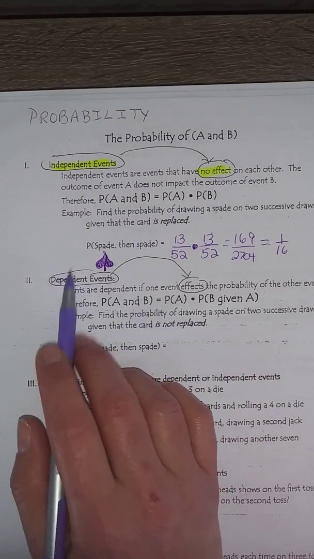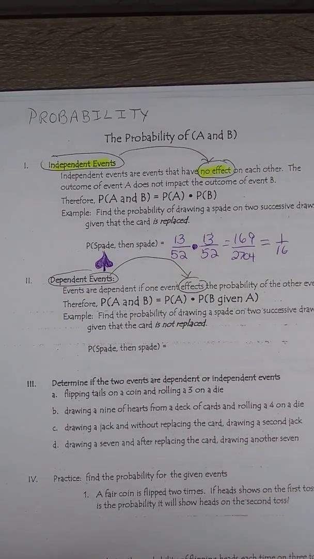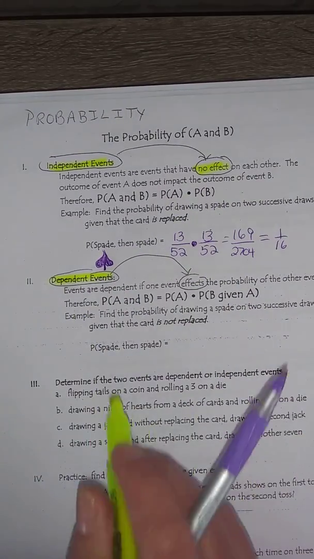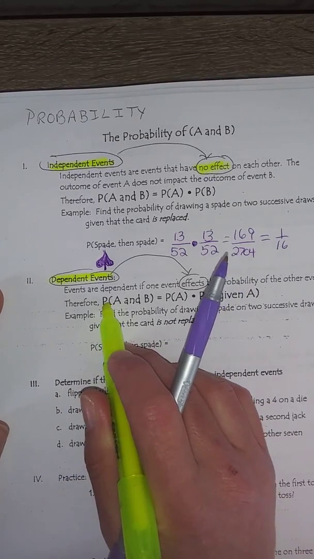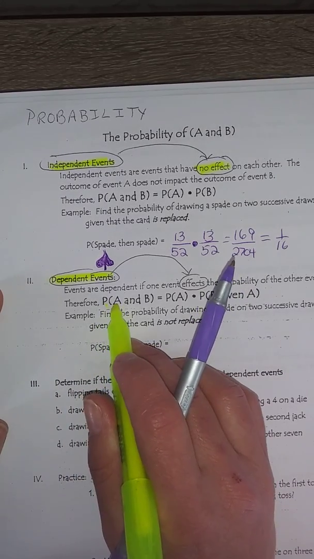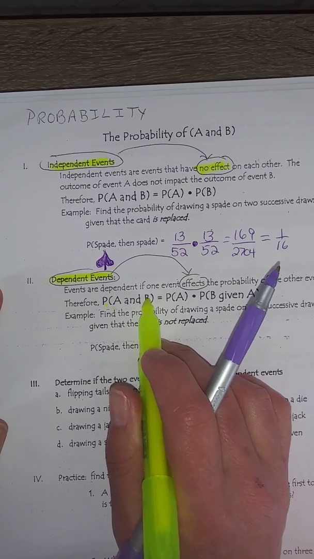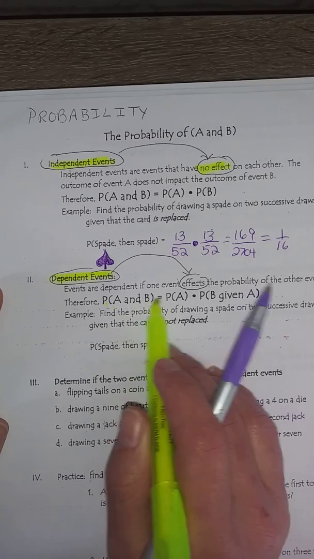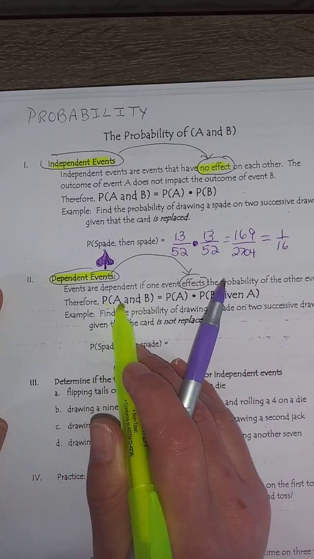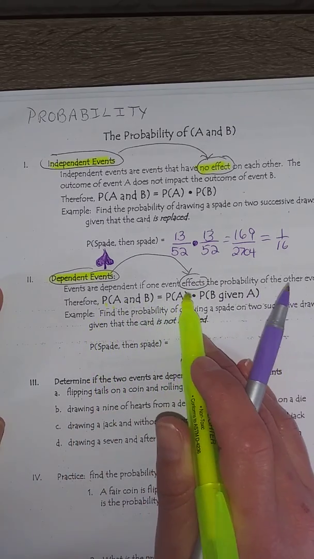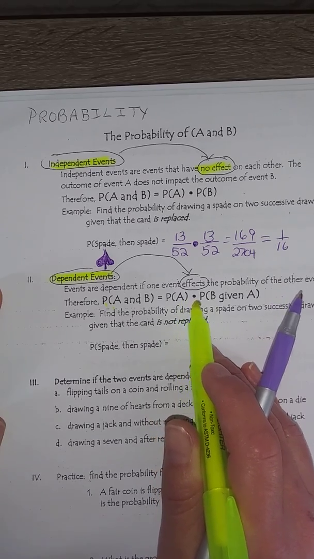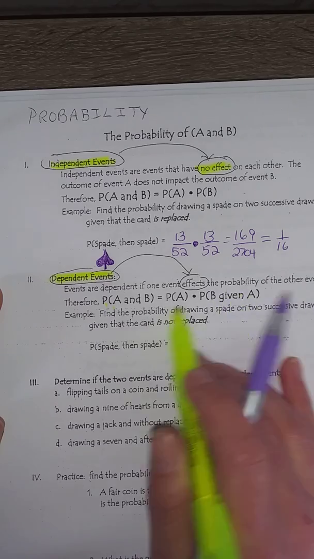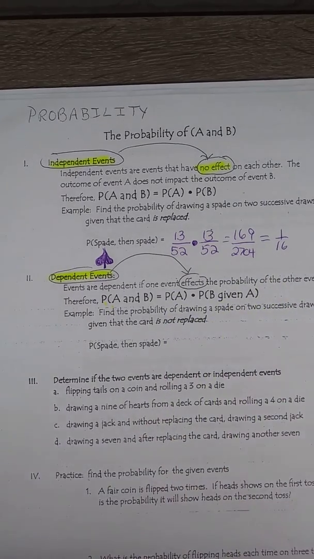So let's try something similar but a little bit different, because dependent events means something affects something else. I depend on this thing, it's going to have an effect on me. So if I want the probability of something happening, we'll call it A, and then something else happening, we'll call it B, that's what this notation stands for. It doesn't mean P times A and B. It's the probability of A and B happening. I'm going to take the probability of A and multiply it by the probability of B depending on what happened with A. So that sounds more complicated than it is.